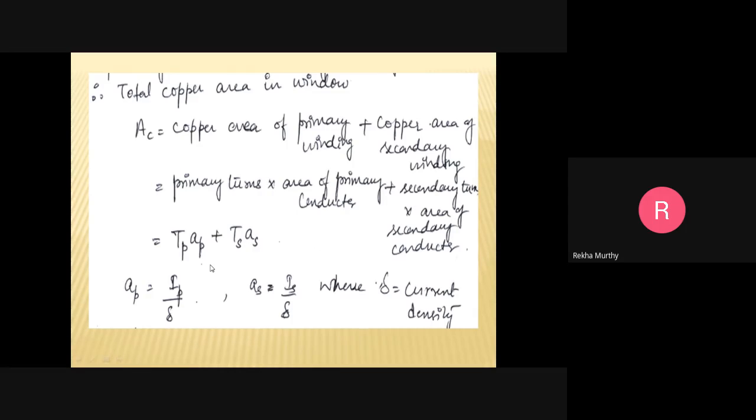How does it look? It looks as AC is equal to Tp into Ip by delta plus Ts into Is divided by delta. Now again you will find delta is common factor, so you can just write it this way: Tp into Ip plus Ts into Is divided by delta.